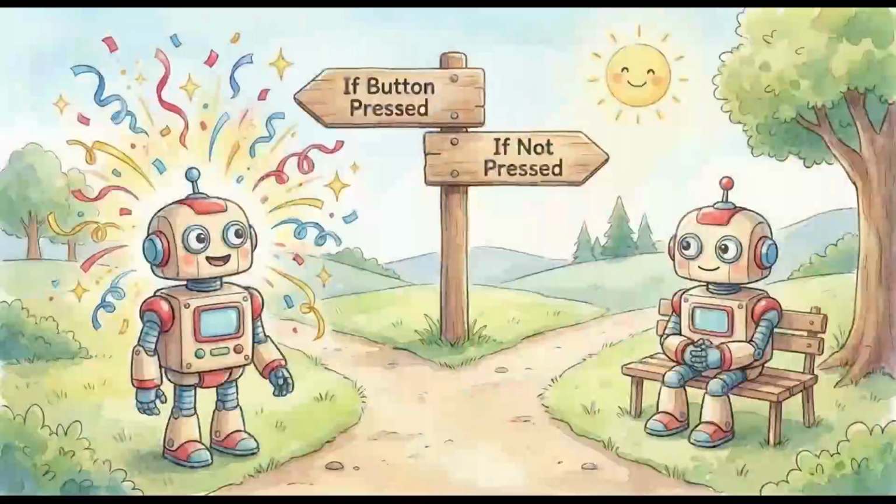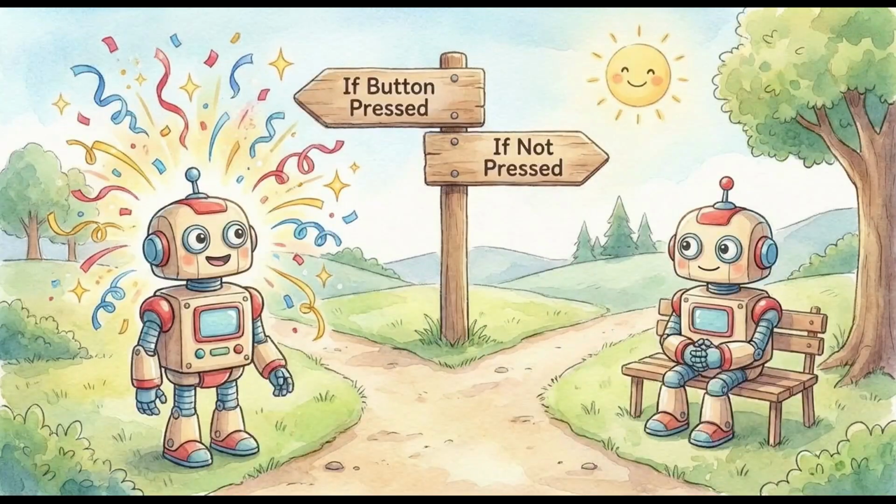Coding uses logic, which is like playing a game of Simon Says with the computer. The programmer writes rules like, if the player touches the coin, then play a ding sound. This tells the app how to react to your fingers.